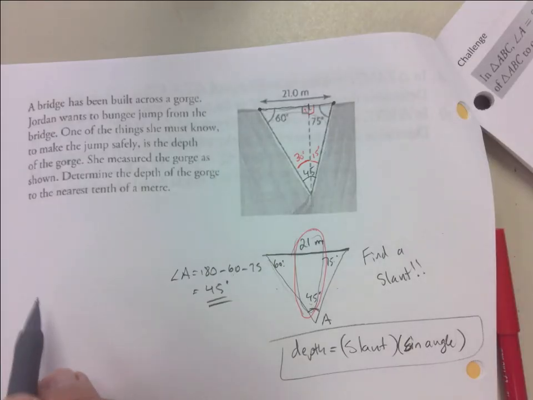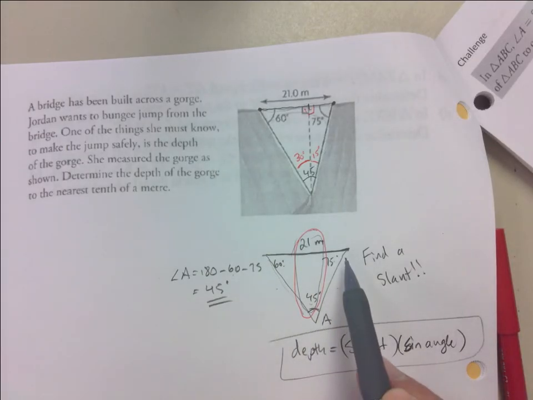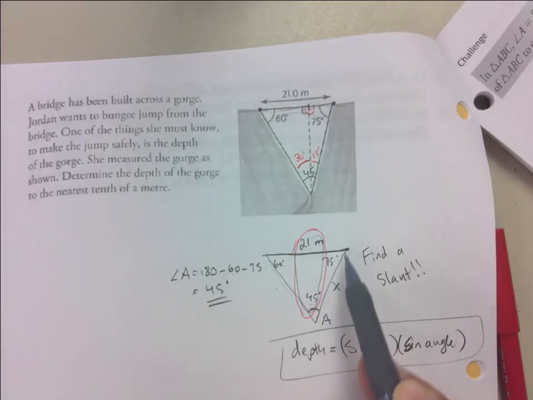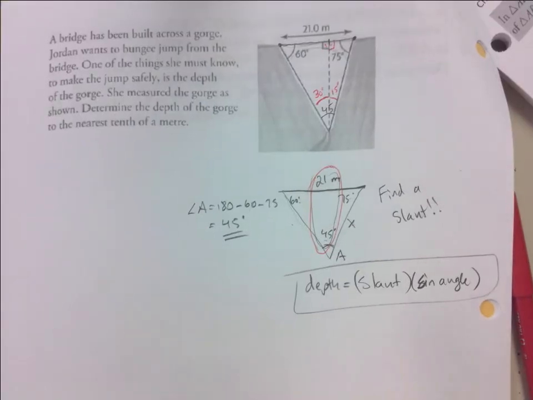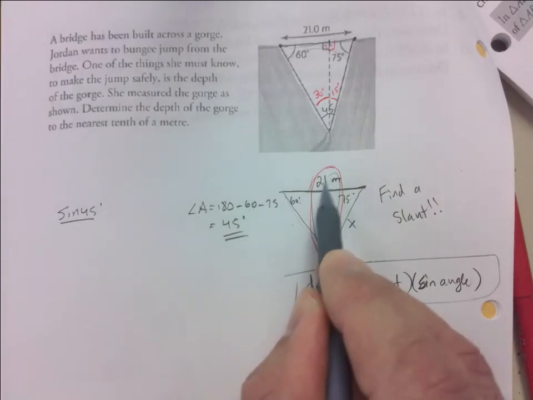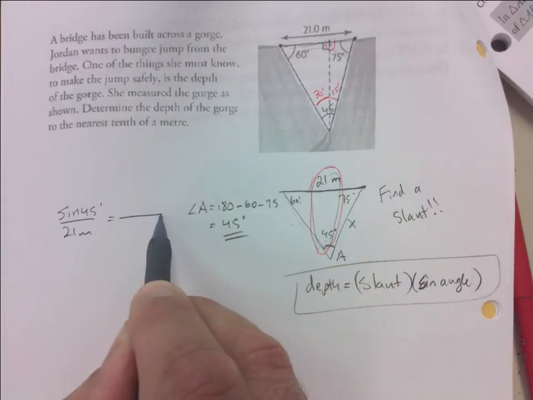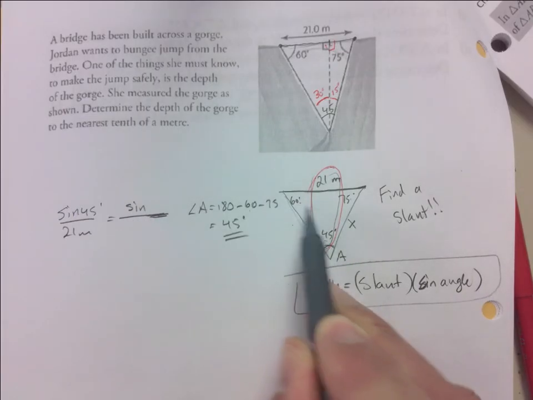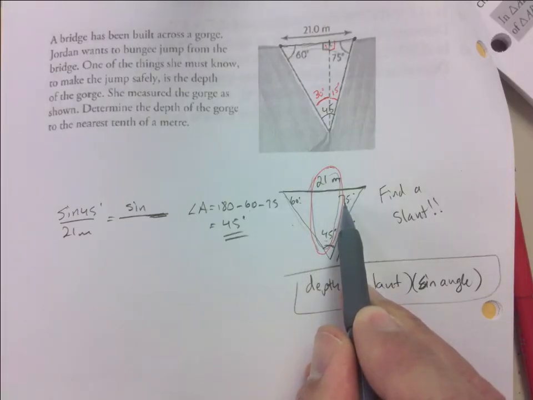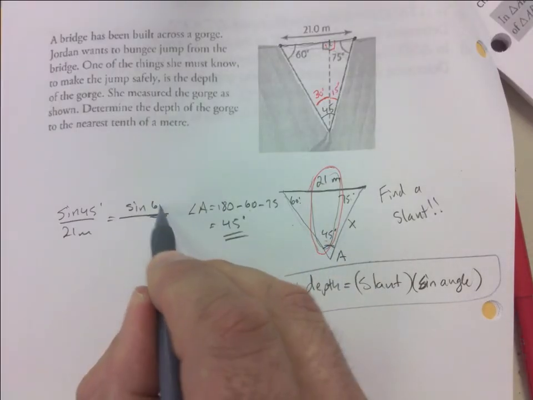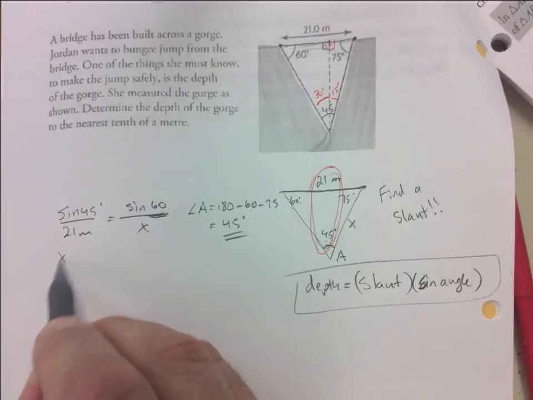And so I will solve. What I want to solve for is one of the slants. Which one should we pick? It doesn't matter. Just put an X. I'm going to pick this one here. So let's solve for that. Sine of 45 degrees over 21 meters is equal to sine of what? If I want to solve for x, which of these two angles do I need to pick? 60, right? And that's x. So here we go.